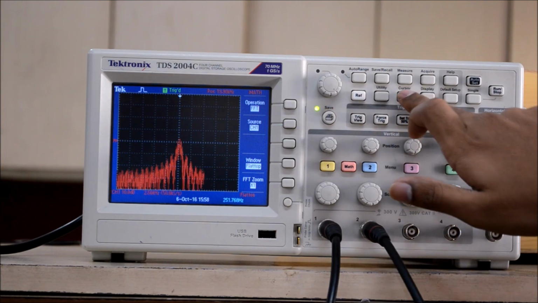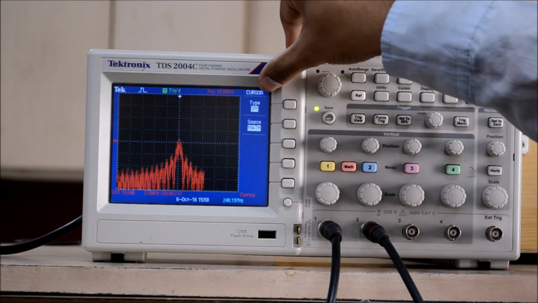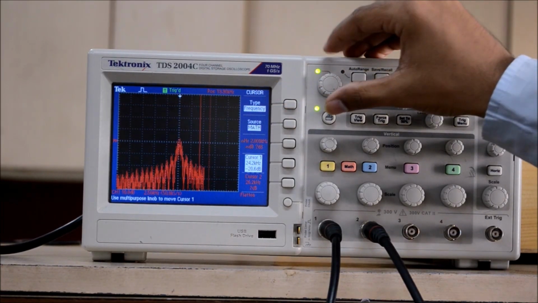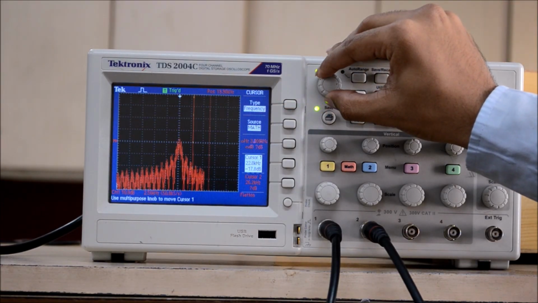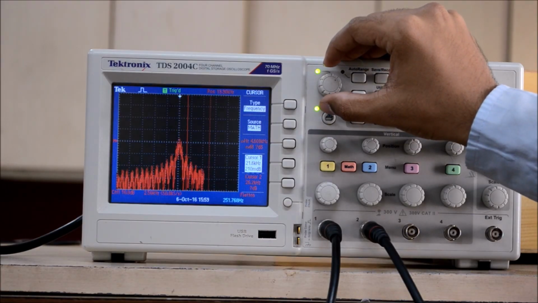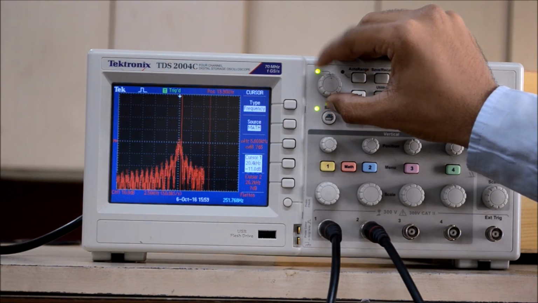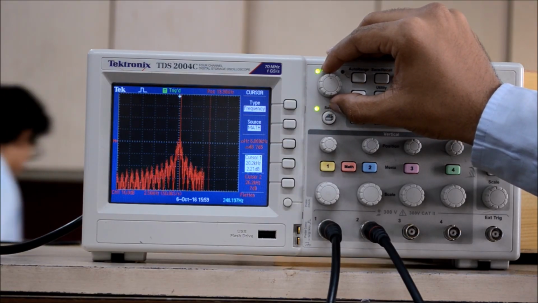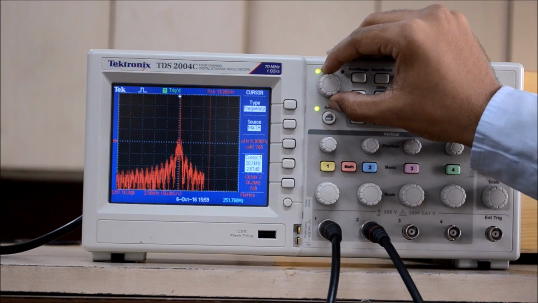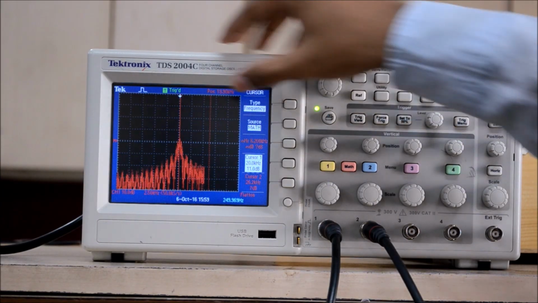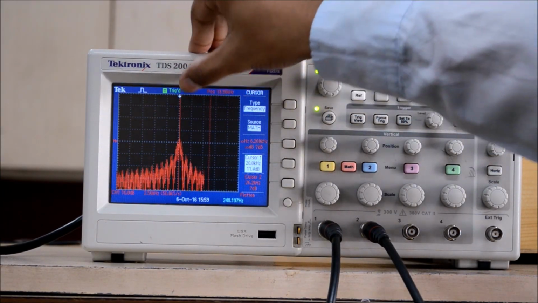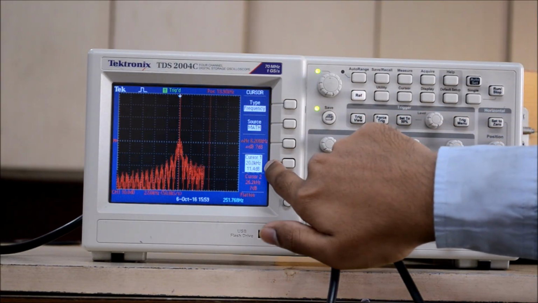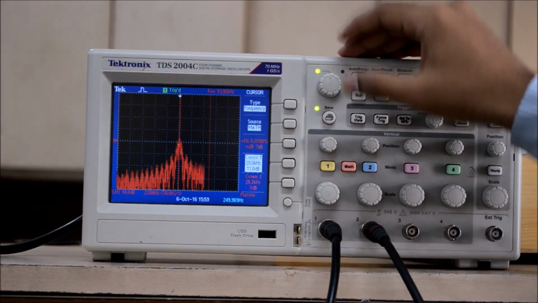So we'll press the cursor button to measure the frequency. The source should be math and the type should be frequency. First we'll observe the center frequency, that is the carrier frequency. The carrier frequency is observed at the maximum gain lobe, that is the peak lobe. As you can see, I've adjusted the cursor to the peak lobe and it is showing 20 kHz, that is, the carrier is of frequency 20 kHz.